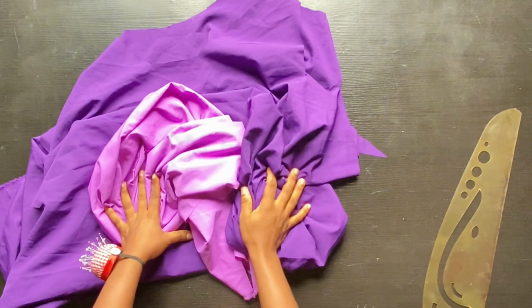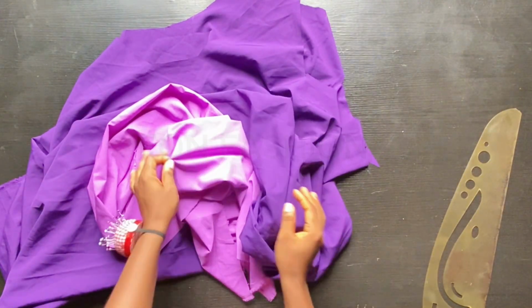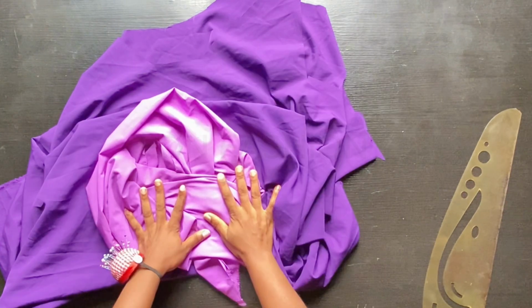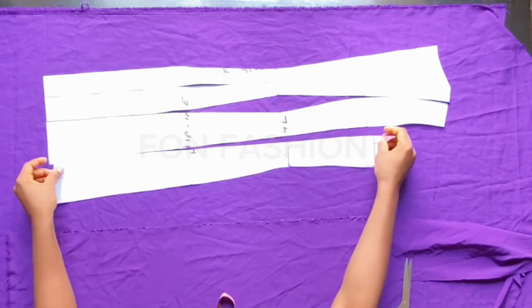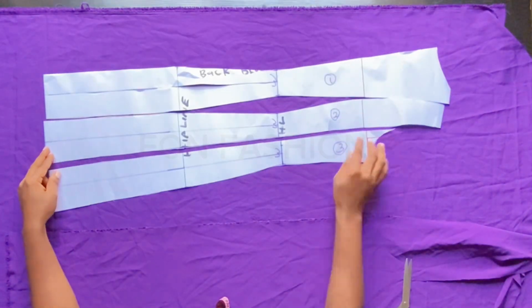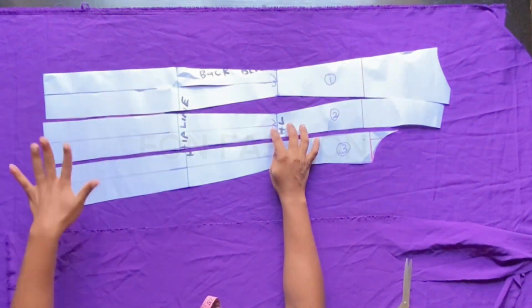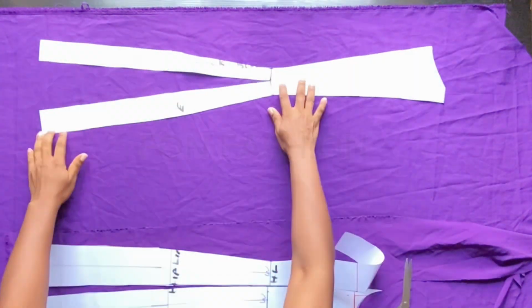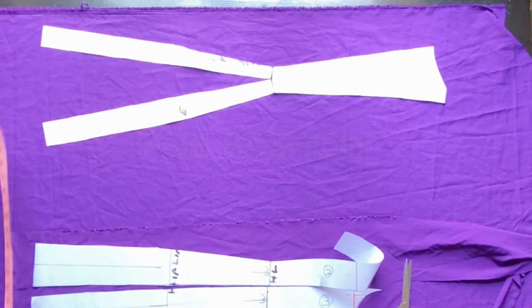This is the fabric that I'm using for this project. It is a crepe fabric. I am combining the two colors. This is my back block. Remember, my back is in 3 pieces. So I'll go ahead and open up each part of these pieces and spread on top of my fabric.